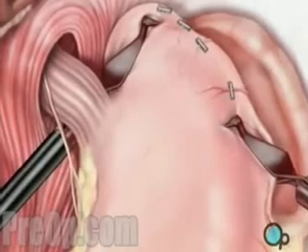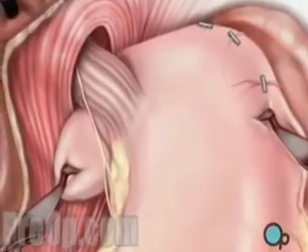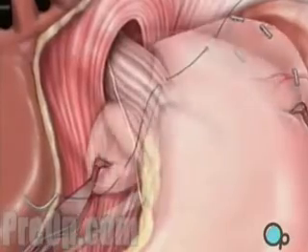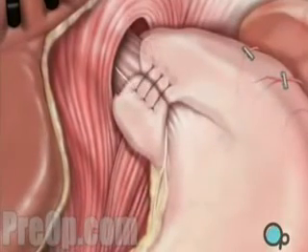Your doctor wraps the upper portion of the stomach around the esophagus and sutures it into place. A rubber tube is placed in the esophagus to keep the wrap from becoming too tight.